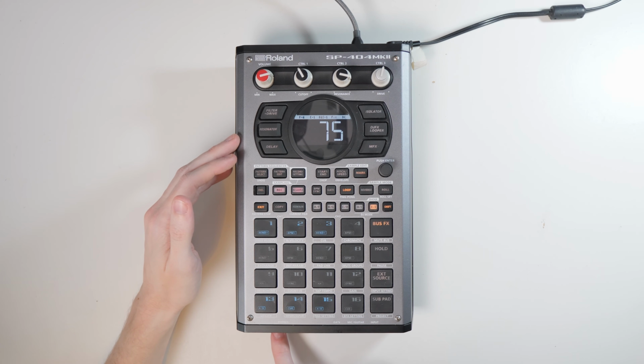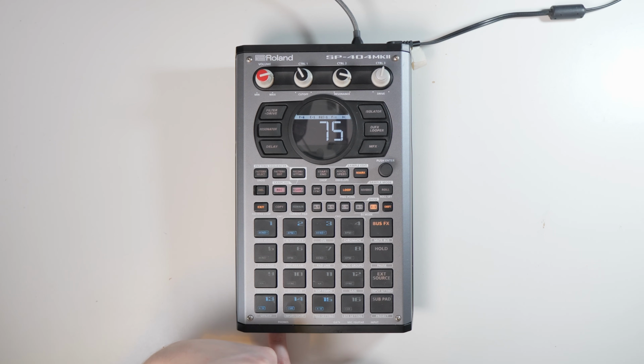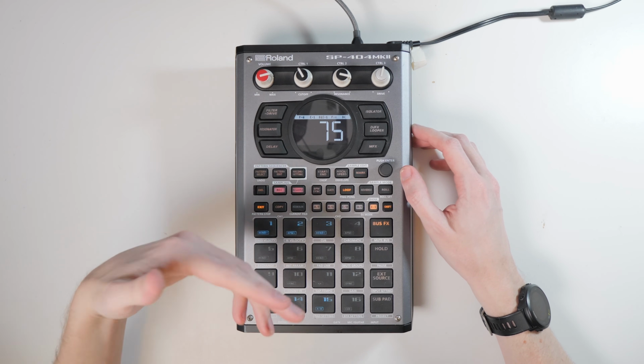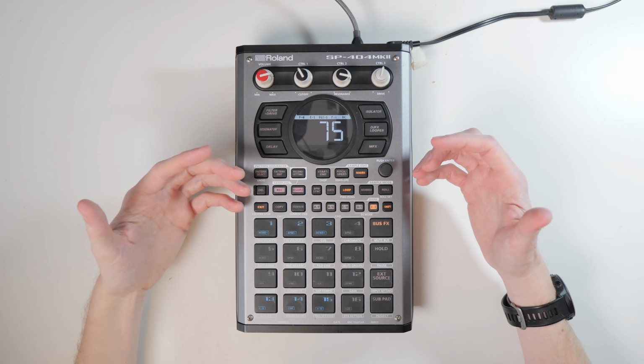I'm not actually connected at the moment because I monitor from a different place when I'm recording videos. But just imagine I've got my headphones plugged in here. I can listen to a sound only through the headphones out, and it's not going to go out of any of the outputs at the back. Therefore, it's kind of like a private area where I can check things and make sure what I'm about to play is correct.